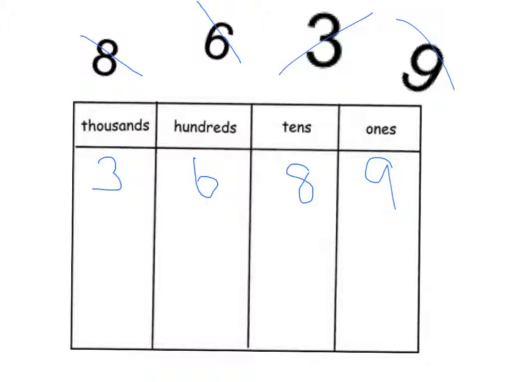Alright, so we're going to flick to our green pen. And with our green pen, we are going to try and make the largest 4-digit number out of these numbers. To make the largest number, we need to start with the largest digit in the largest place value column. So we have 8, 6, 3, and 9. The largest digit out of those 4 is 9. So we're going to put the 9 in the thousands. Put a cross through it.